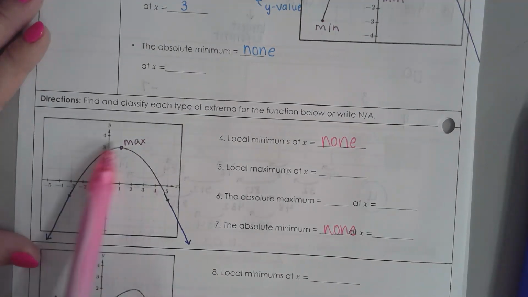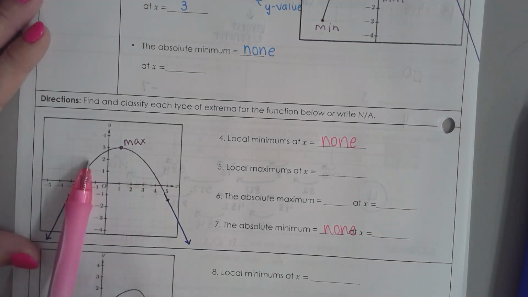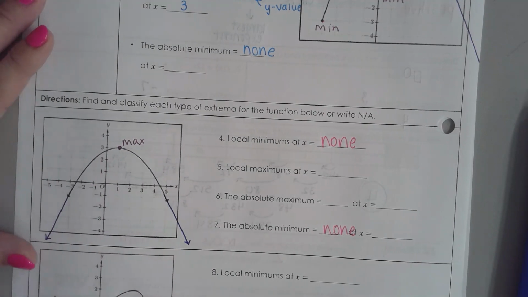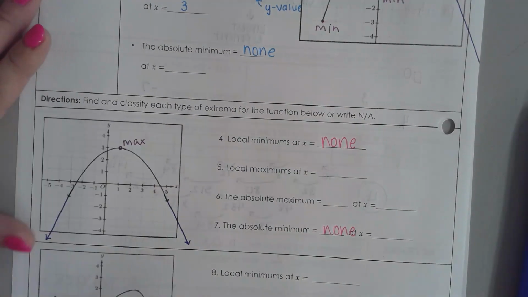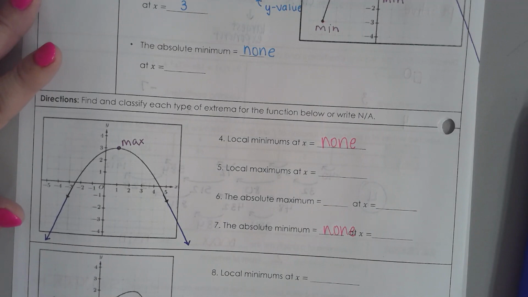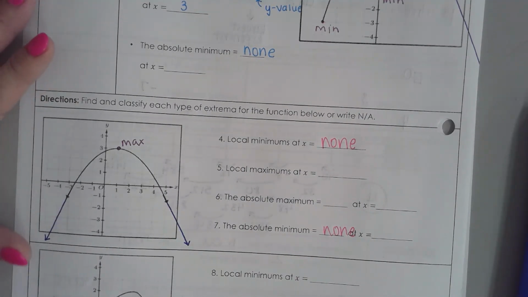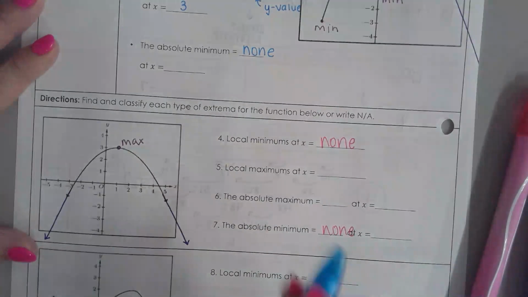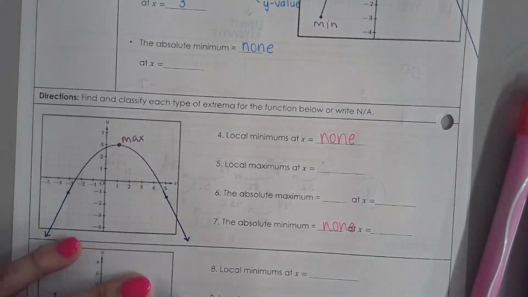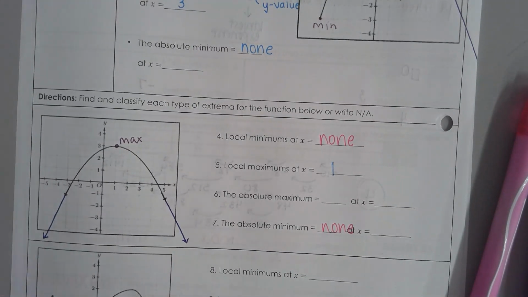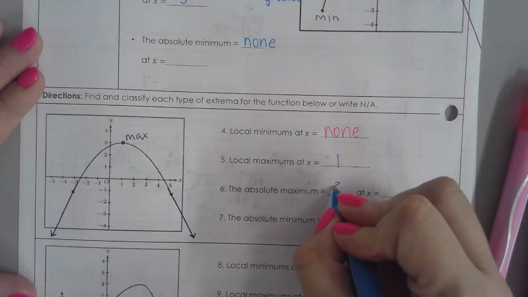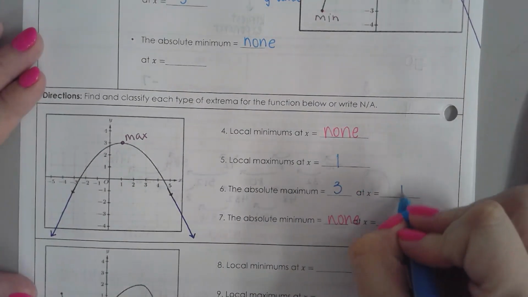Okay. I have one relative max, which also happens to be my absolute. If you only have one and there's no arrows going up there, if it's the only one, then it's the absolute. It's the highest of them all. So my local maximum is at x equals 1. That also happens to be my absolute maximum. The maximum itself is 3 at x equals 1.